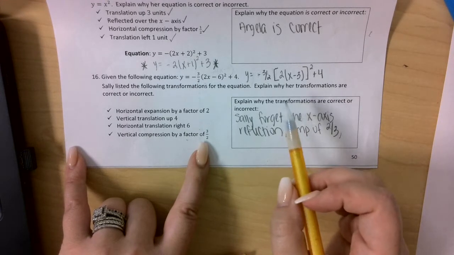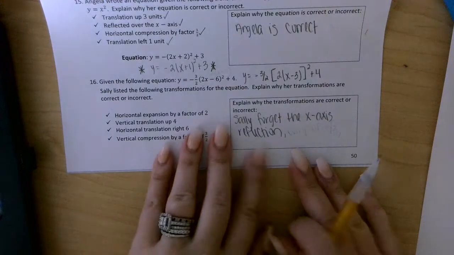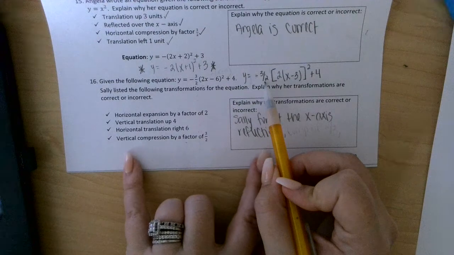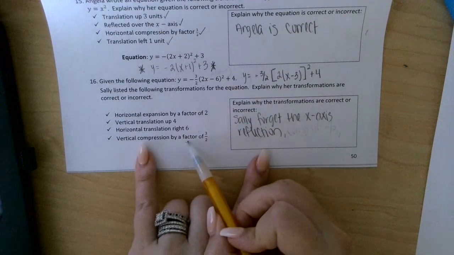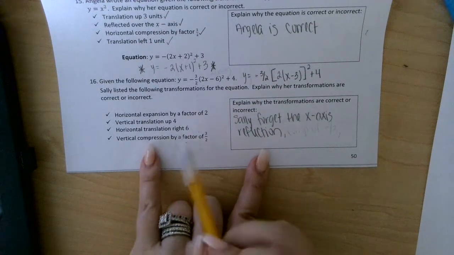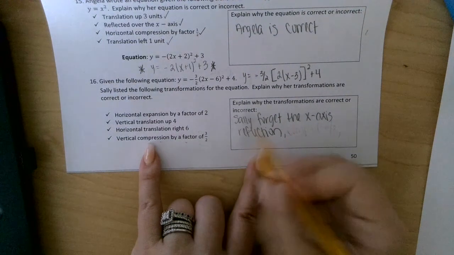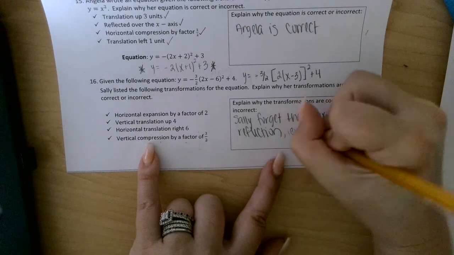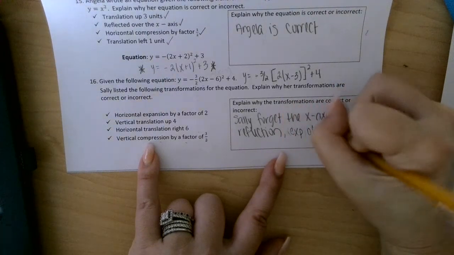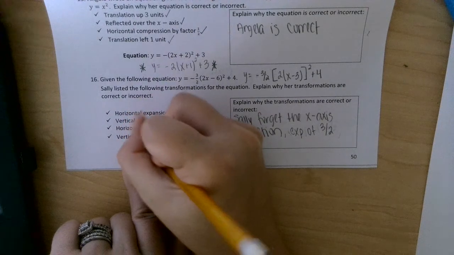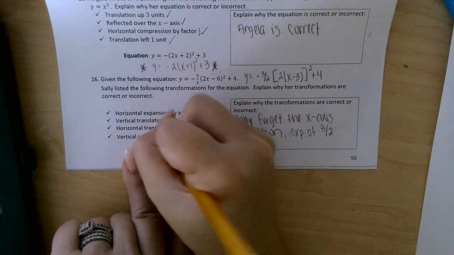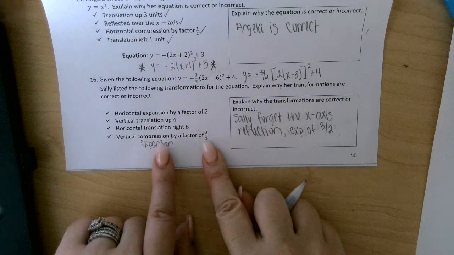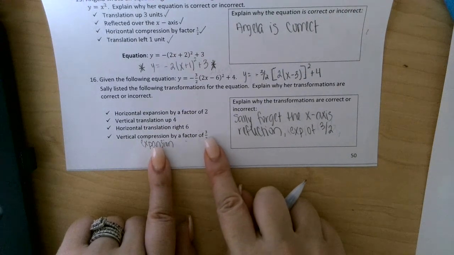And then, okay, actually I'm going to have you erase that. I'm going to back it up. So this 3/2 is outside the brackets. So that is going to be our vertical movement, so that is good. But she wrote a compression. Even though this is a fraction, it's bigger than 1. So that should be an expansion of 3/2. So this should be an expansion. So vertical is outside, so she was right with the vertical. She was right by the factor. She just needed to write an expansion since 3/2 is bigger than 1.